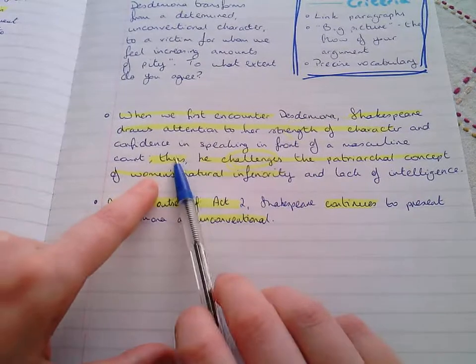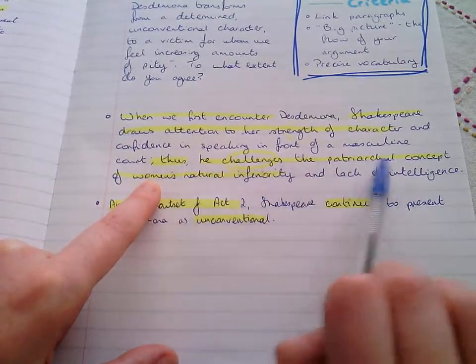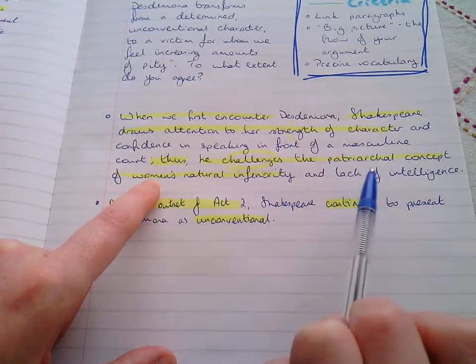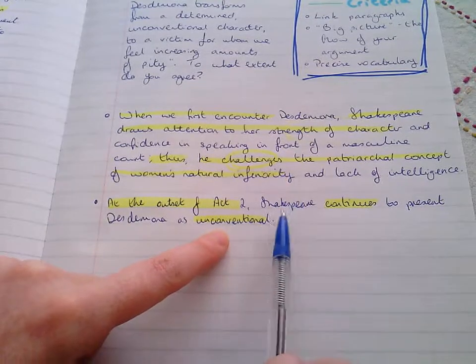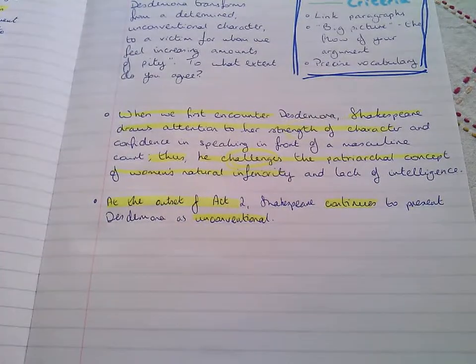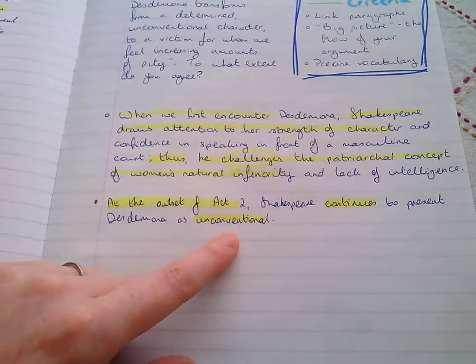argument. In this first example, it's this clause after the semicolon, so he challenges the patriarchal concept of women's natural inferiority and lack of intelligence. So I need to have some kind of big picture idea continuing that, but I don't want to just repeat it, because just repeating the same big idea gets us nowhere. I mean, what's the point in writing more than one paragraph if we're just going to repeat the same concepts? So I need to take this somewhere and show development of my ideas as the play progresses.